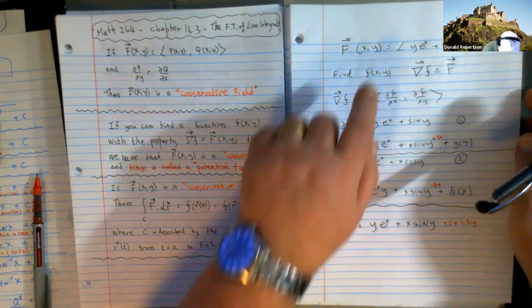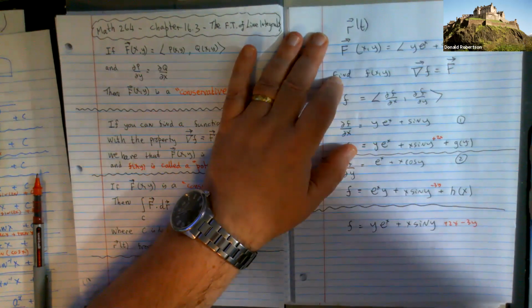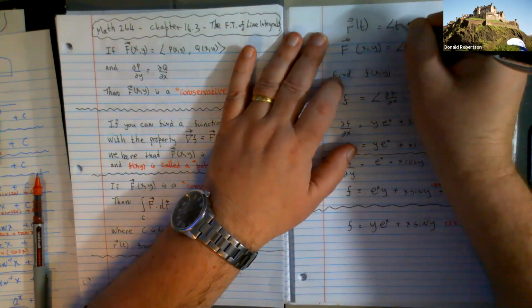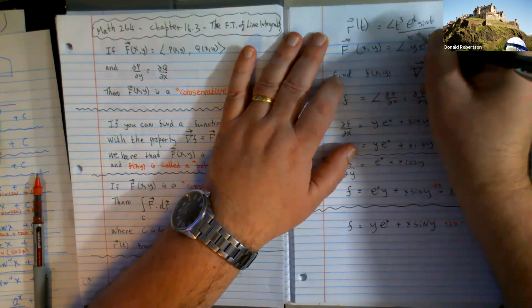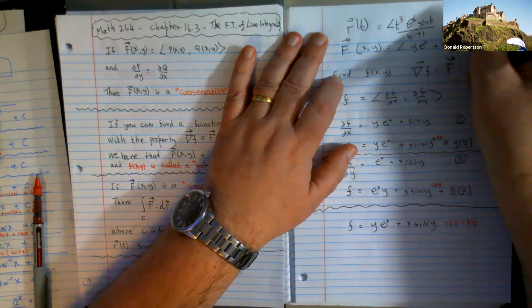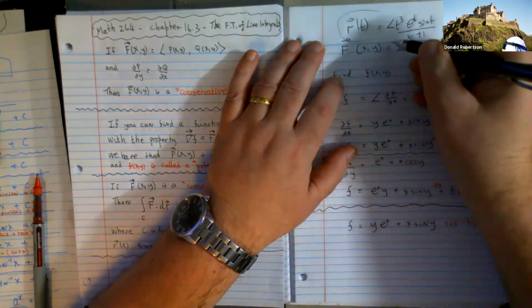Now that I've got that potential function, can you imagine that we had this fella here? Right? And they gave us an r of t, and I'm just going overboard because I want to. And it was t cubed e to the t, sine t over t plus 1, and it was t squared cosine t. Can you imagine the space curve was really ugly?